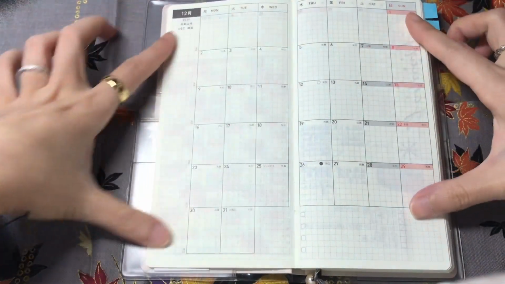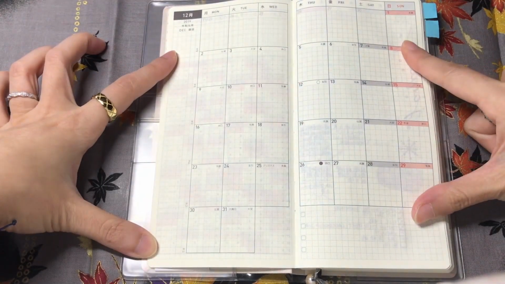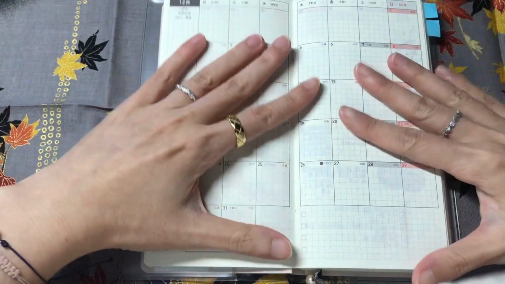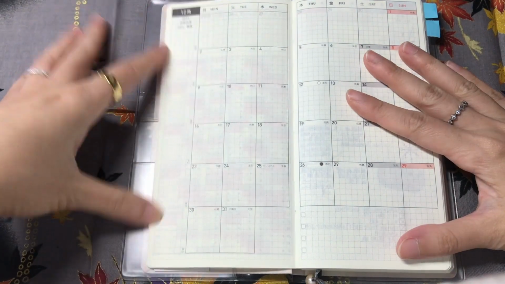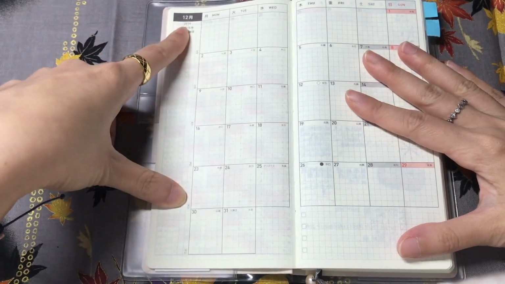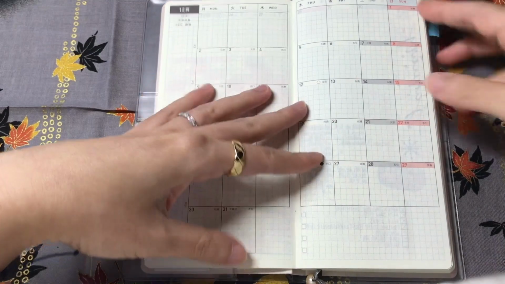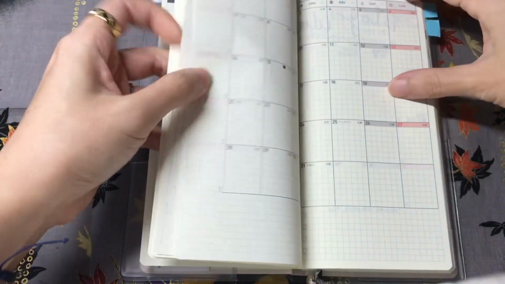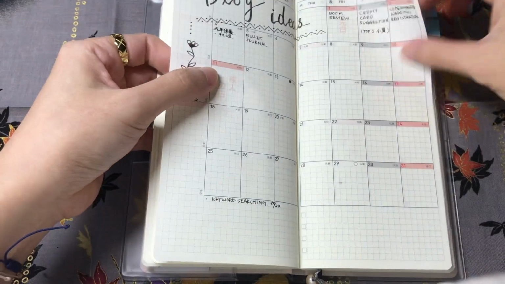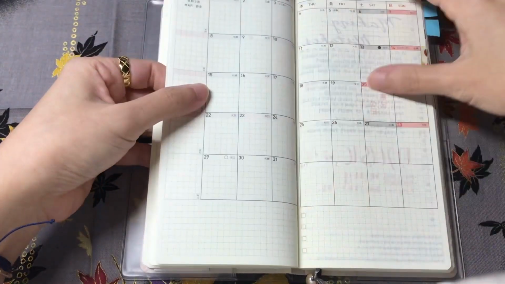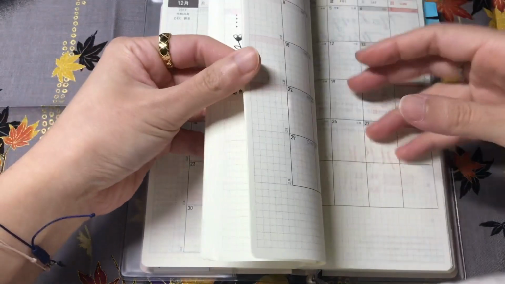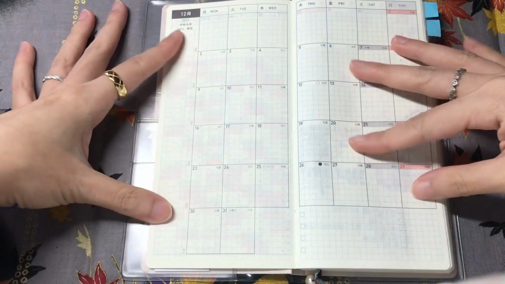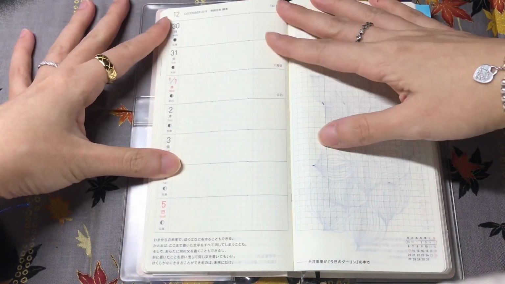And then you will get a monthly calendar. So basically, the Hobonichi Weeks is for the whole year. It will start from December, and you will get January to December of this year, and maybe three more months for next year, for you to have some future planning. So you will get into a weekly.